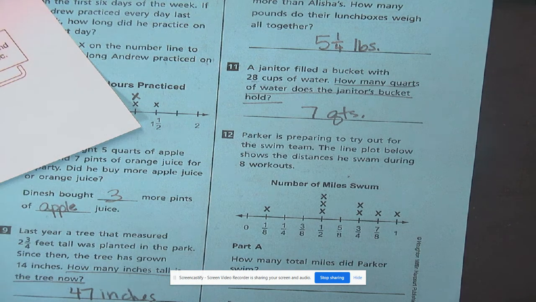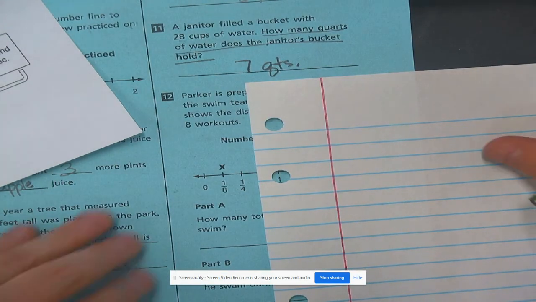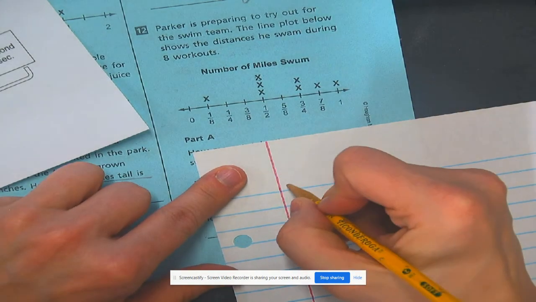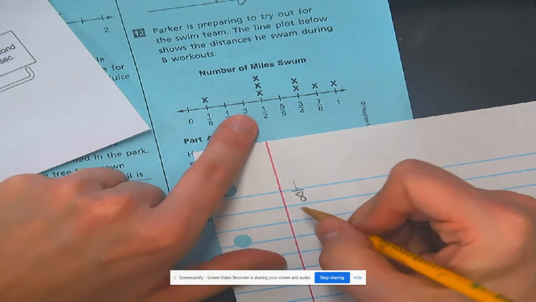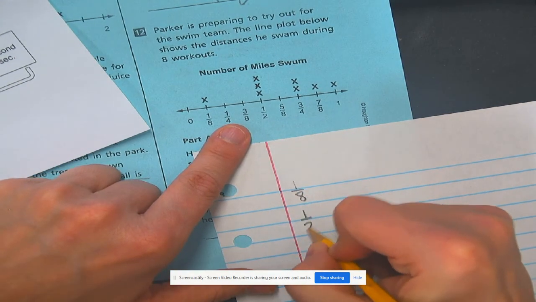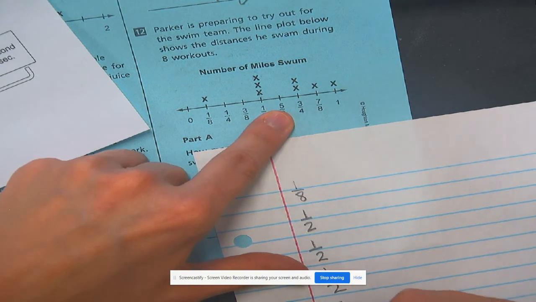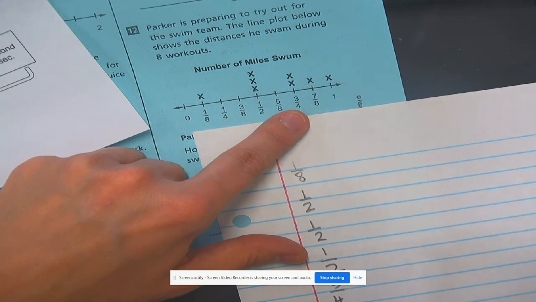Oh, I'm out of paper. You have some space somewhere? We used that whole thing. Okay, let's add them up. Here we go. What's this first one? 1/8 plus 1/2 plus 1/2 plus 1/2 plus 3/4 plus 3/4 plus 7/8 plus 1.